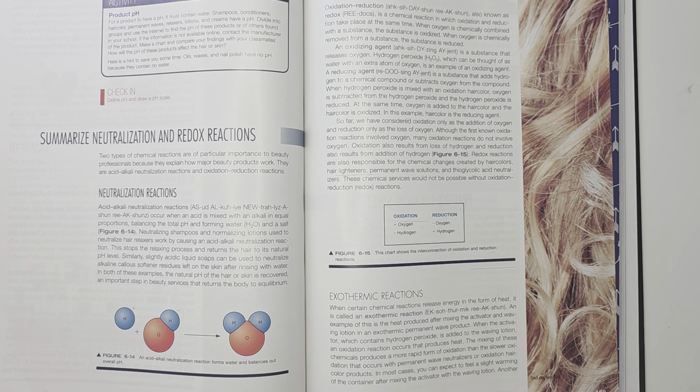Check in. Define pH and draw a pH scale. Summarize neutralization and redox reactions. Two types of chemical reactions are of particular importance to beauty professionals because they explain how major beauty products work. They are acid-alkaline neutralization reactions and oxidation-reduction reactions.